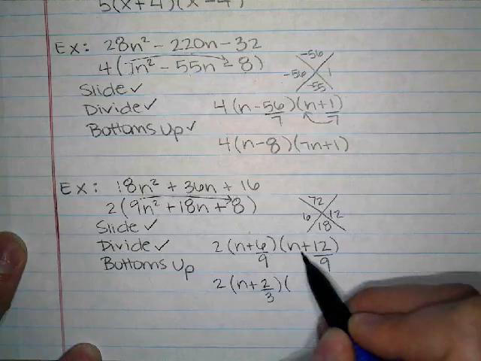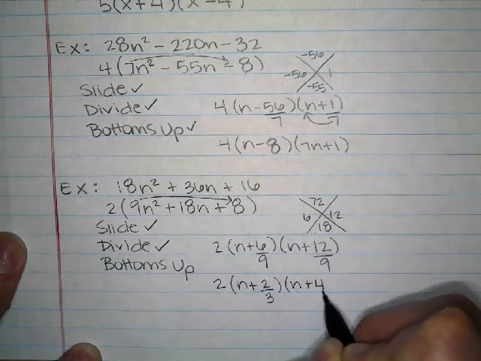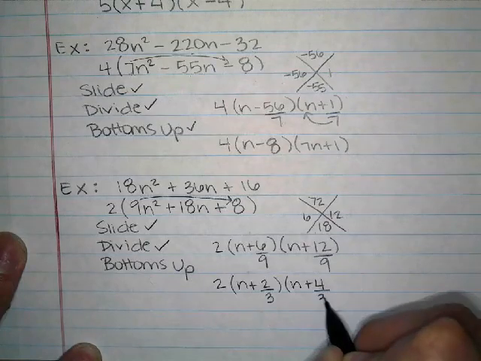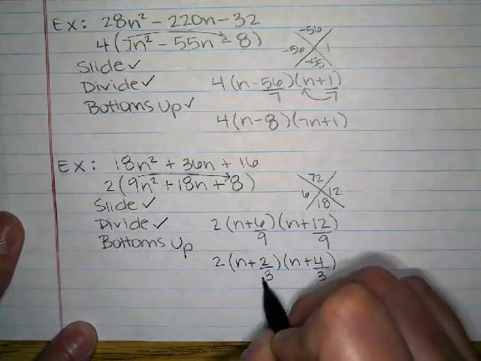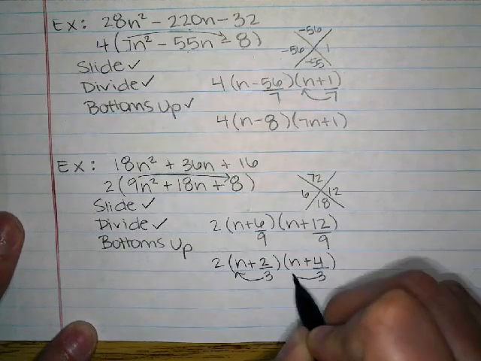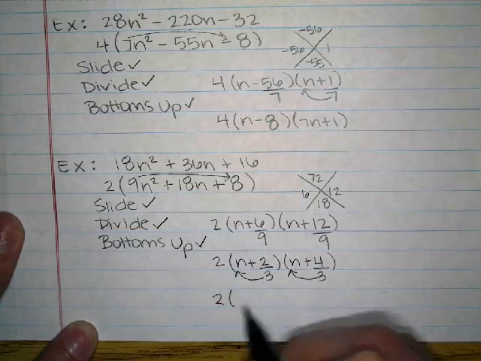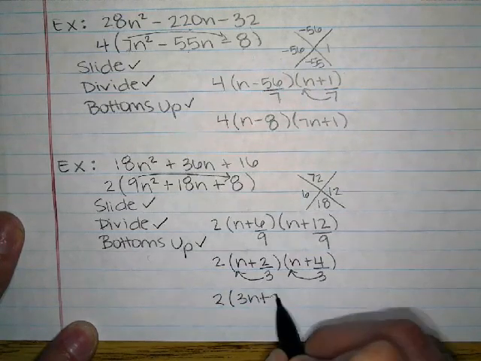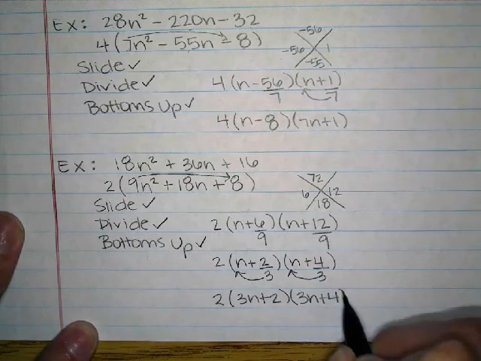So 12 divided by 3 is 4. 9 divided by 3 is 3. And now we can go ahead and bottoms up both of the fractions. So 2 in the front, 3n plus 2, 3n plus 4. There we go. All done.